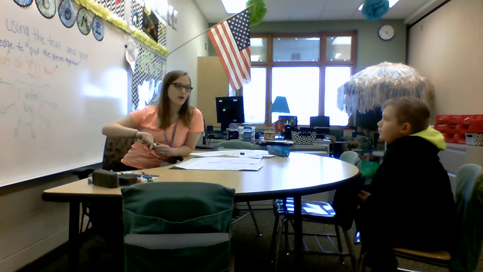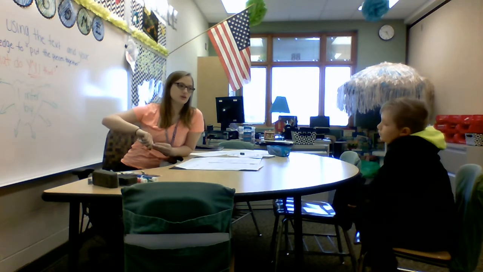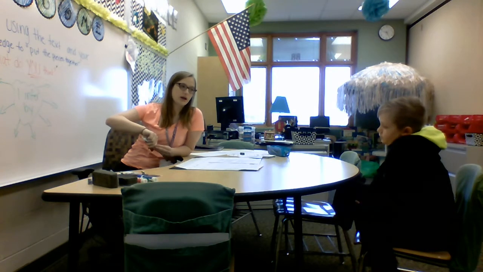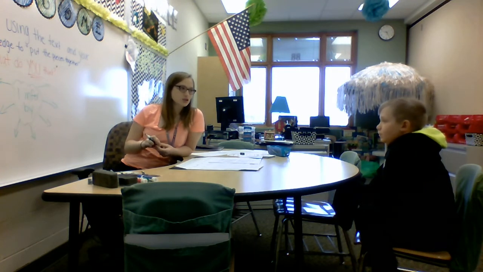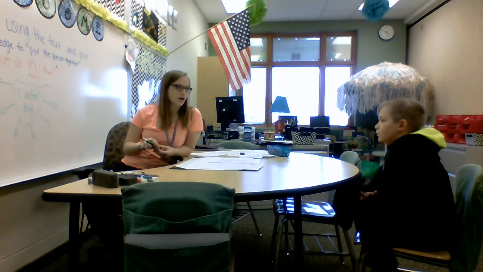So I made this little chart and it says I infer by. We're going to go over some of the main things that you use to infer for a story, okay? So can you think of anything when you read a story and you're trying to figure out what the author wants you to see? Can you think of something maybe you think about when you're reading the story?